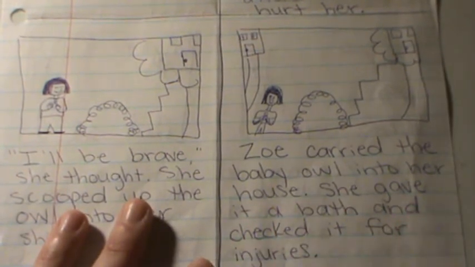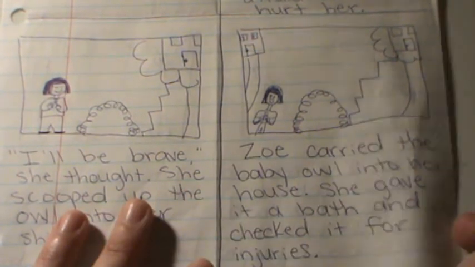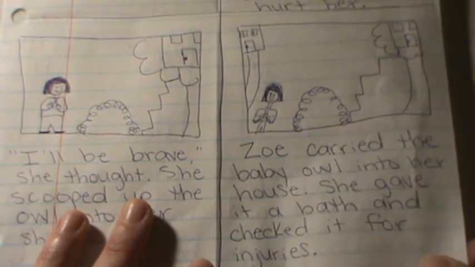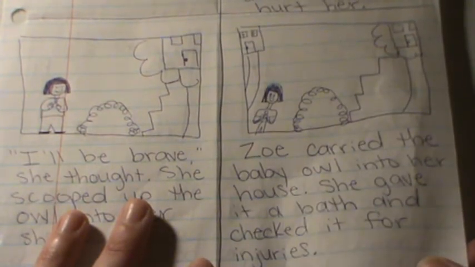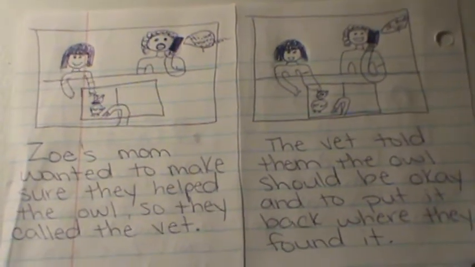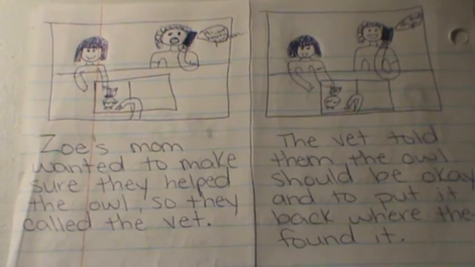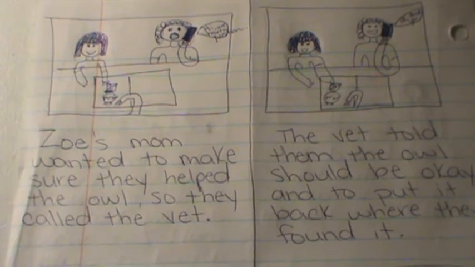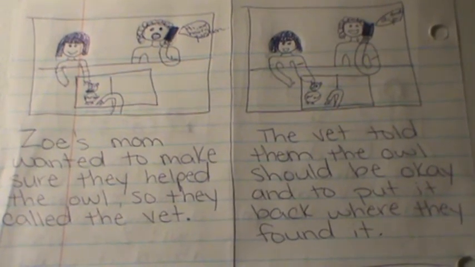So I have finished my story. I carried it on to the back. Zoe carried the baby owl into her house. She gave it a bath and checked it for injuries. Zoe's mom wanted to make sure they helped the owl, so they called the vet. The vet told them the owl should be okay and to put it back where they found it.